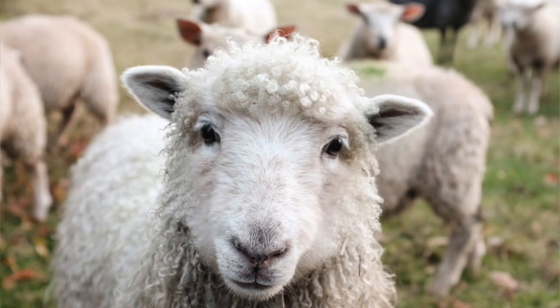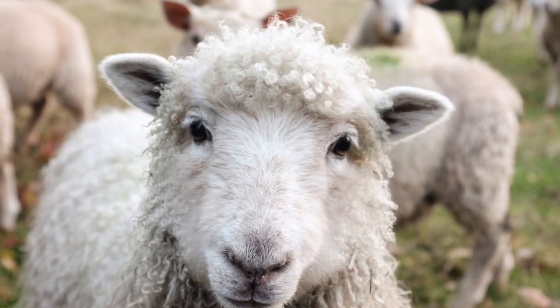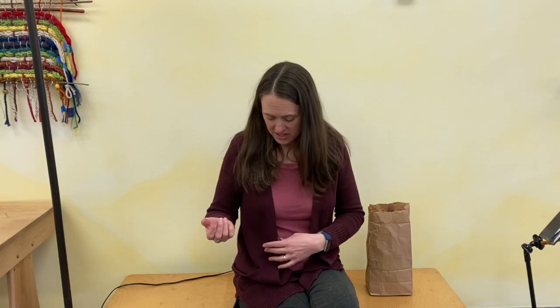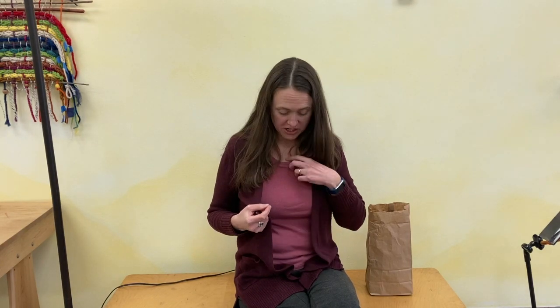First, I want to talk in general about fibers and what the process is for getting fiber from an animal or a plant into clothing. So the first step in any kind of fiber making is to grow the fiber. You either need to raise an animal, like a sheep, or you need to grow a plant, like cotton is a plant. I'm wearing a sweater that's made out of cotton, and my shirt is made out of cotton, and my pants are even made out of cotton. I think even my socks are made out of cotton. Probably you might be wearing something made out of cotton too.